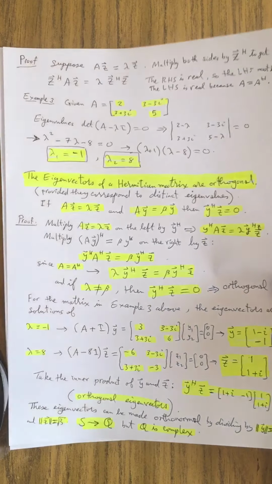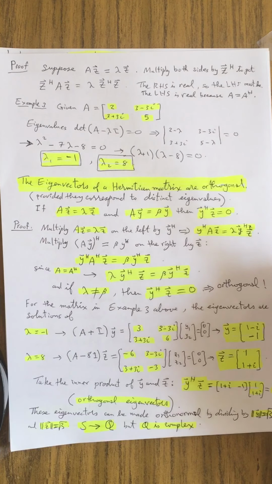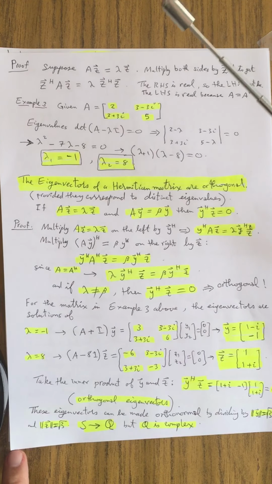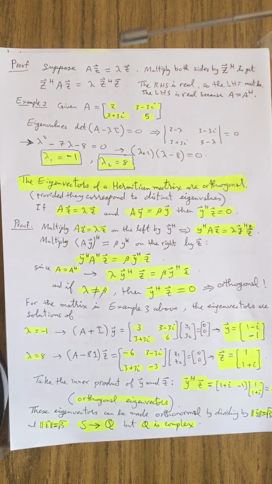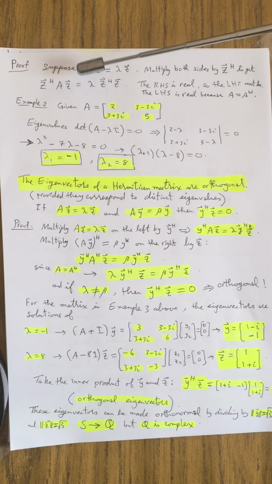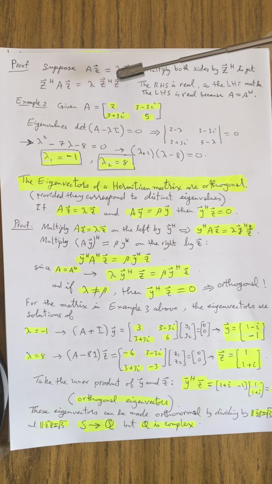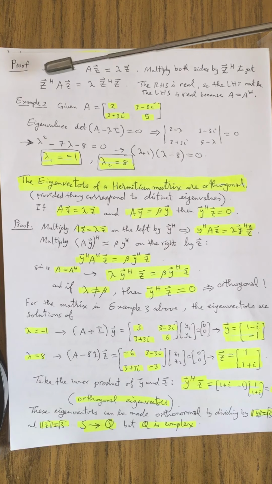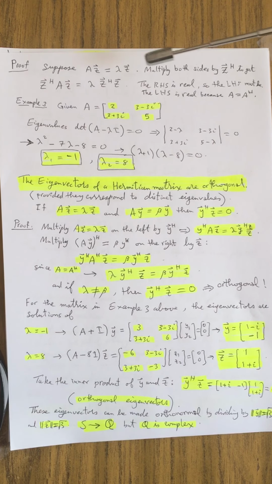As a proof, suppose Az equal to lambda z. Multiply both sides by z Hermitian to get z Hermitian Az equal to lambda z Hermitian times z. Now, the left-hand side is real, and the right-hand side, z Hermitian times z, is also real. So lambda must be real.